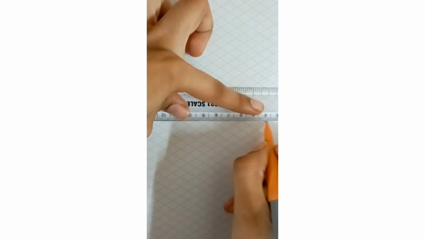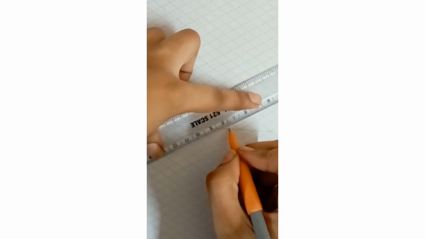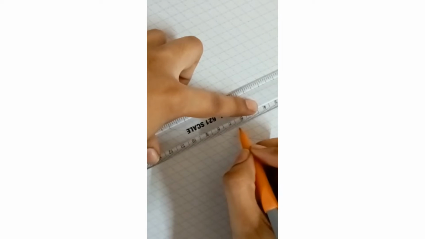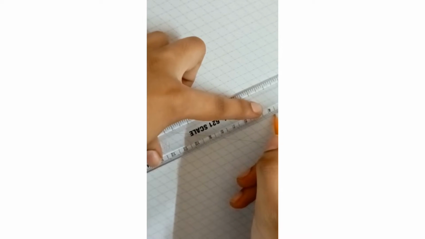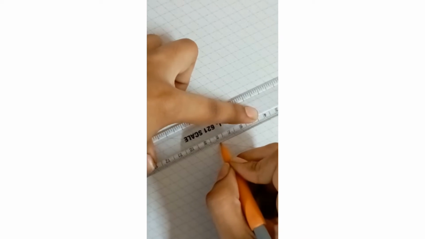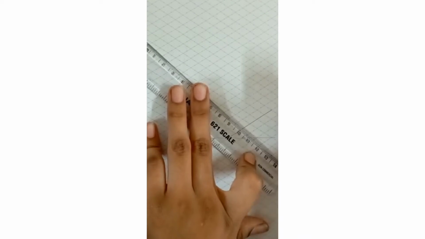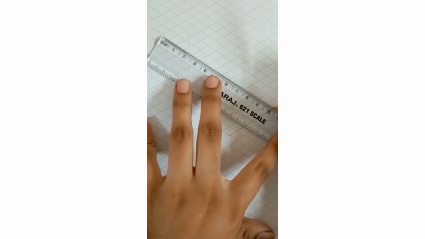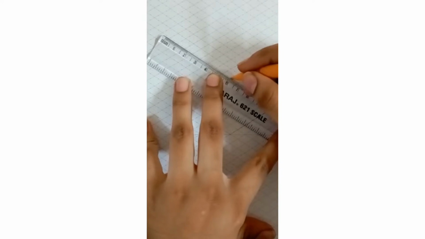Consider a reference axis. Draw a side of 60 mm with an angle tilted at 30 degrees. Now from this point, draw a 60 mm line at an angle of 150 degrees.